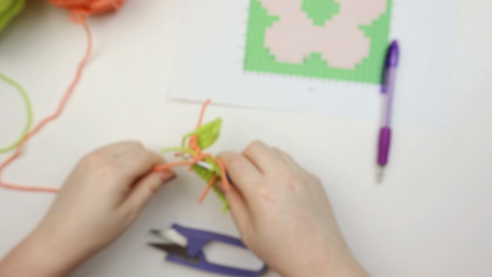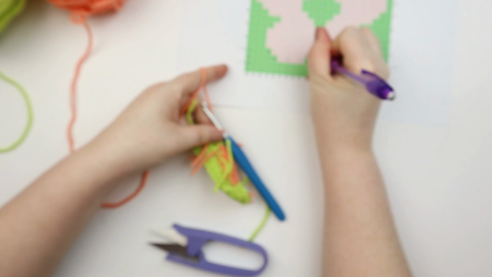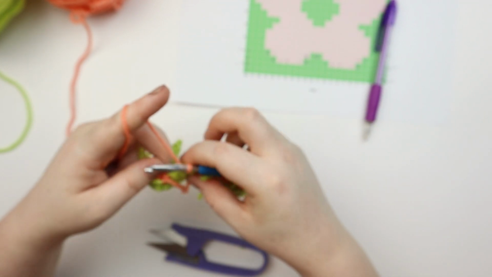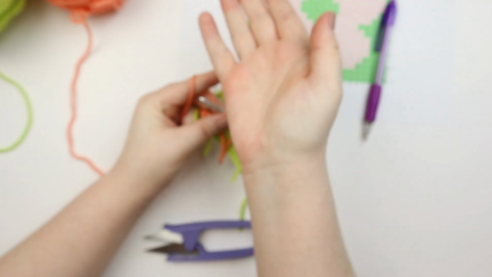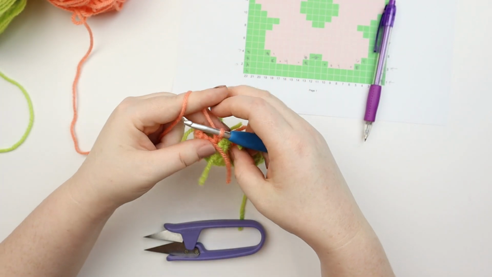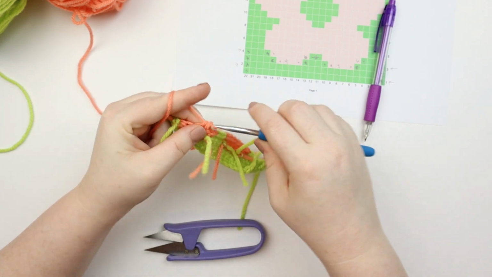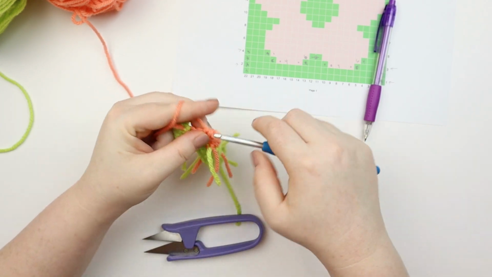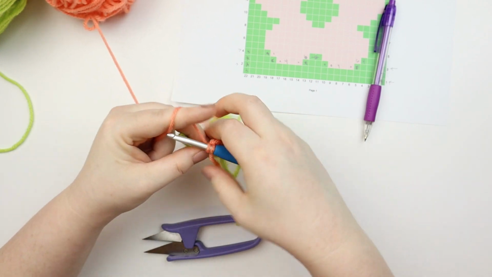Going to tie on our pink. Mark through what we've just done. Another 6 single crochet in pink. Oh, am I out of focus? There we go. 1, 2, 3, 4, 5, 6.